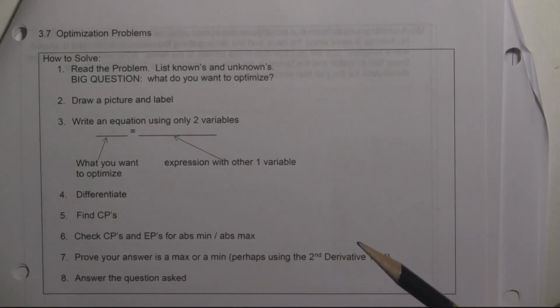find the critical points or critical numbers, and check the critical points and your endpoints for the absolute min or the absolute max. And then you want to prove that you've found an absolute min or an absolute max, because a lot of times you just have one value and you don't even know if it's a min or a max. I like to use the second derivative test for that because it gives us an opportunity to use it. And then answer the question asked. You can also use the first derivative test.